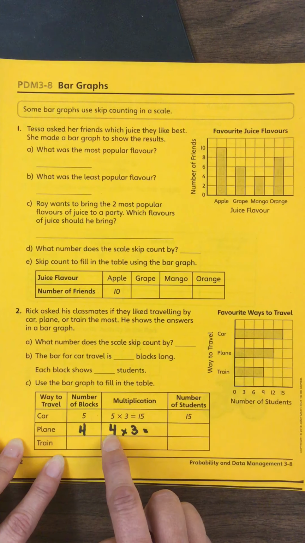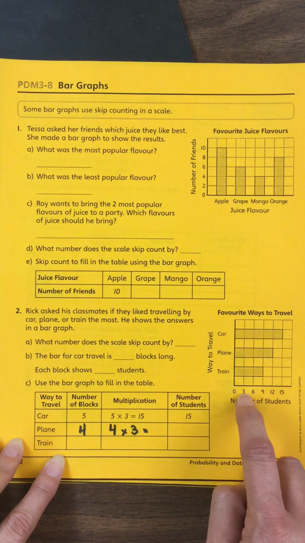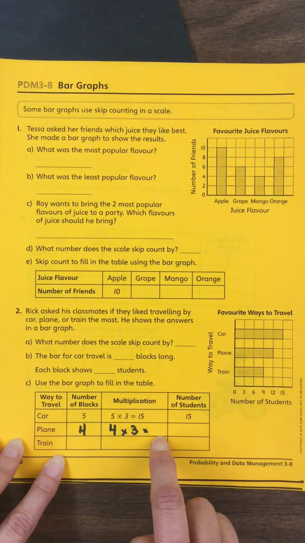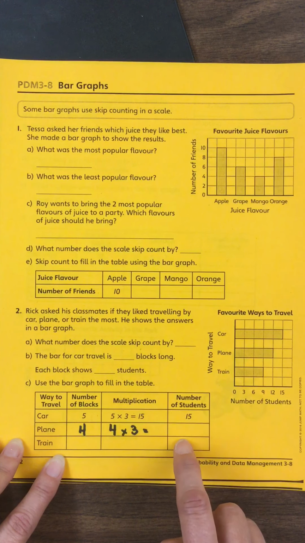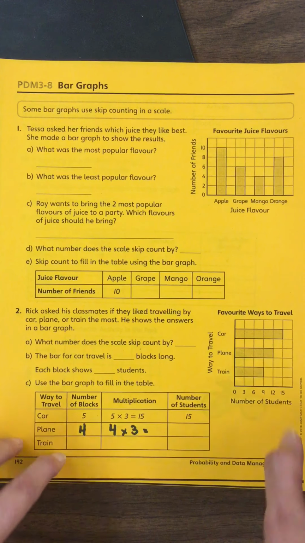So our multiplication would be 4 groups of 3, 3 being our scale. What's that equal? Well, it's going to be whatever it comes to here, all right? And you're going to do the train one on your own. Okay, let's take a look at the next page.